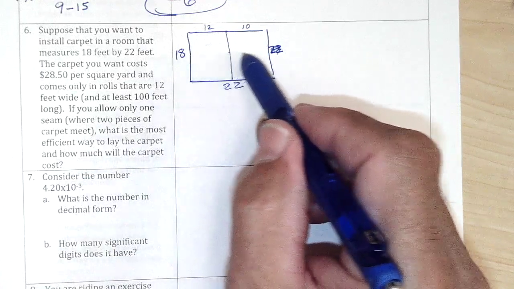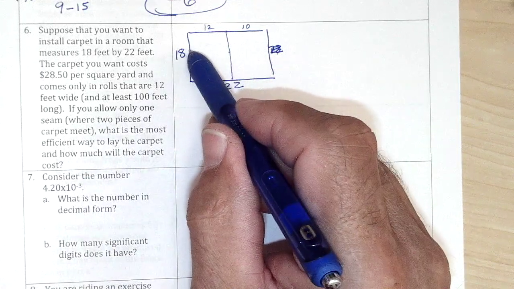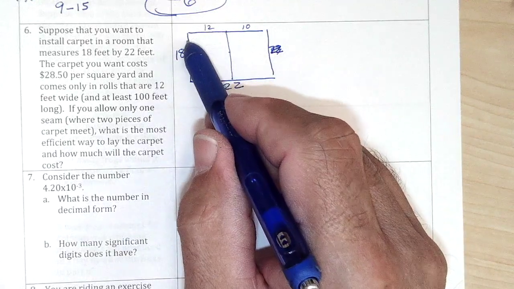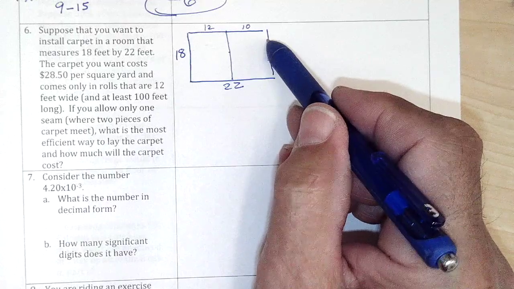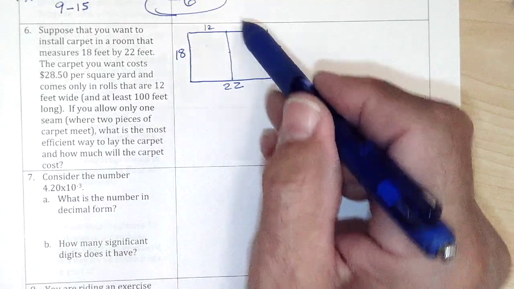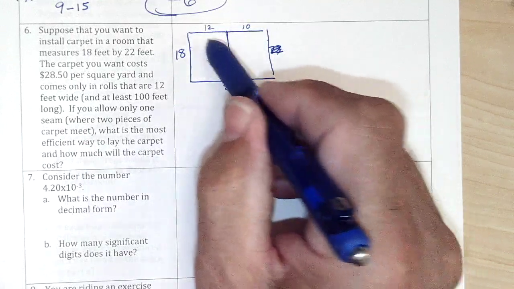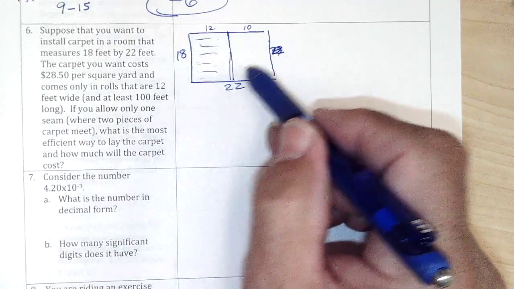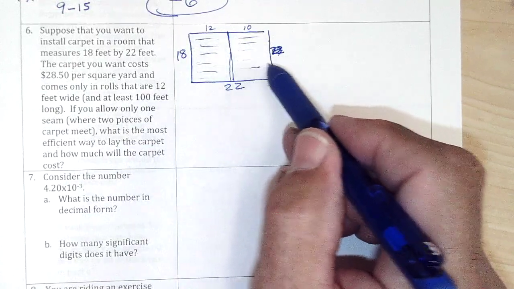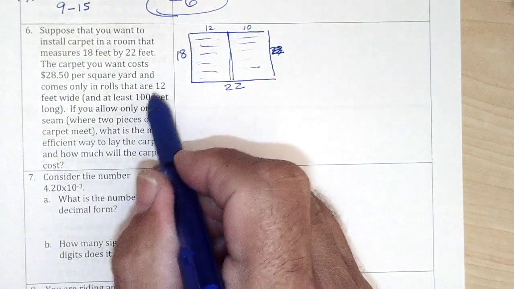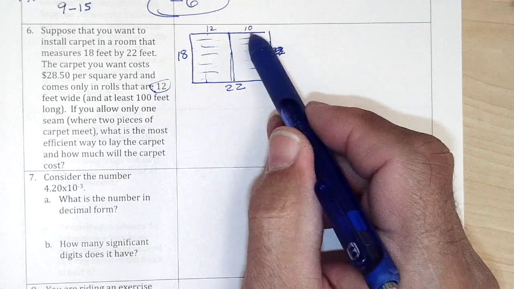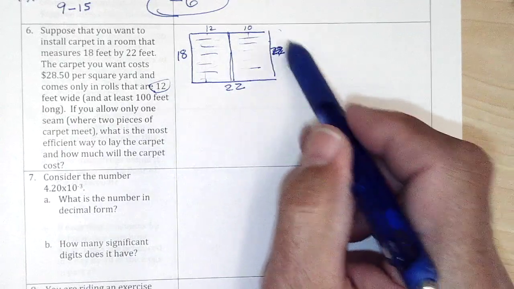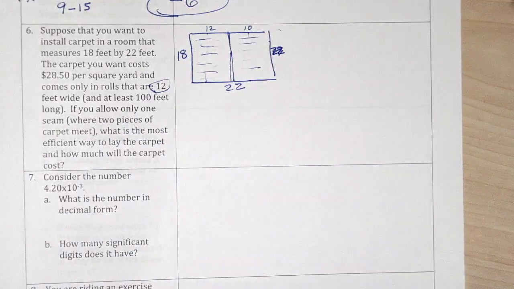Now I can't run it this way because then I'd have to do a whole other 22 feet and another 22 feet if I only have one seam. So I need to roll it this way and then roll this way. So I need my 12 foot wide roll has to go 18 feet and another 18 feet, and I'm going to have extra, but I have to buy it.